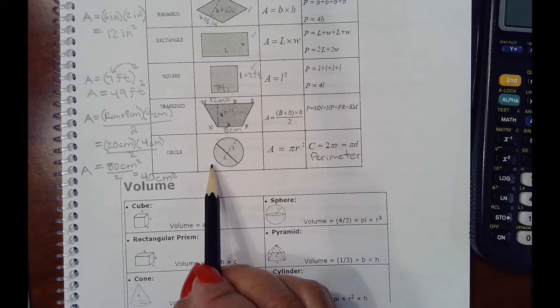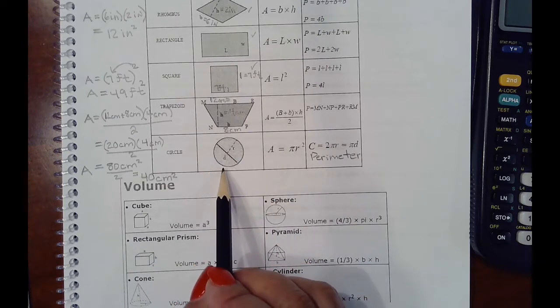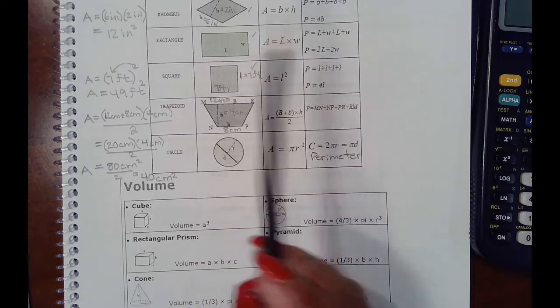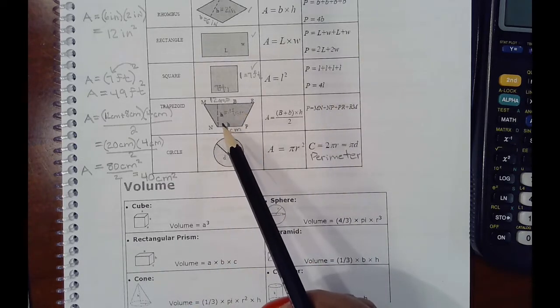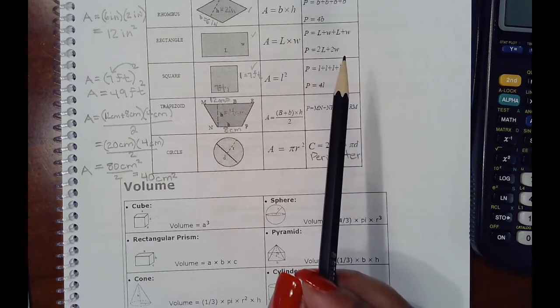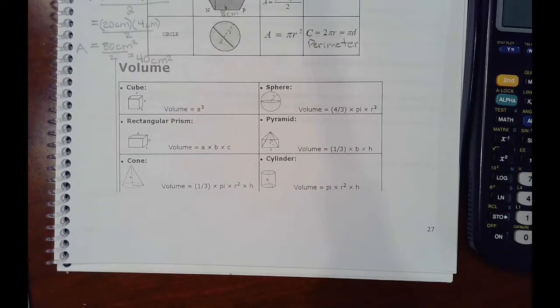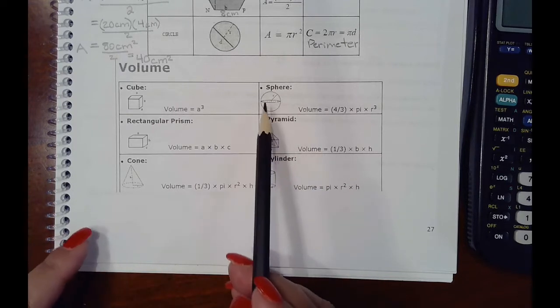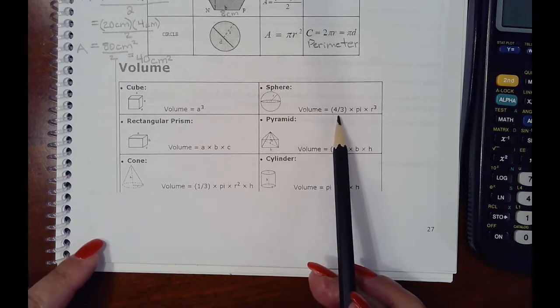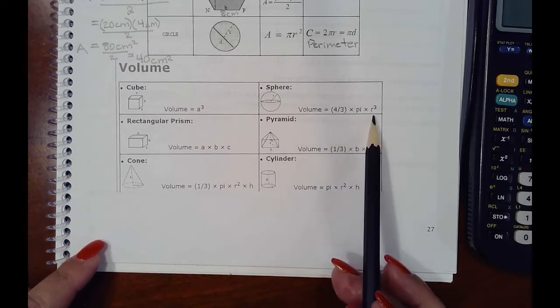Area is what you see inside, but I'm going to demonstrate that when I get to the next page. So I just wanted you to take a look at doing various area problems in this section. We're also going to be doing some volume. You can see some three-dimensional objects or shapes right down here in the volume box. We can do the volume of a sphere. We'll be using 4/3 times pi times r cubed.